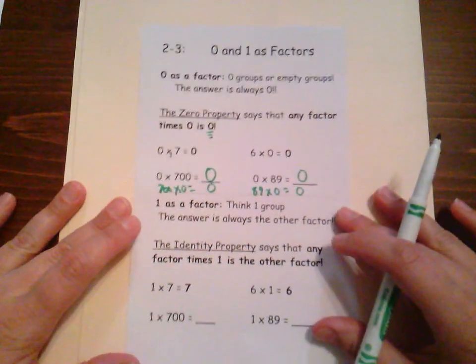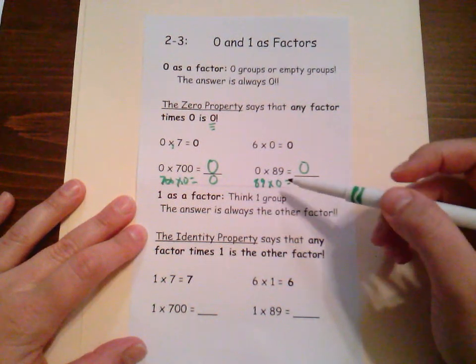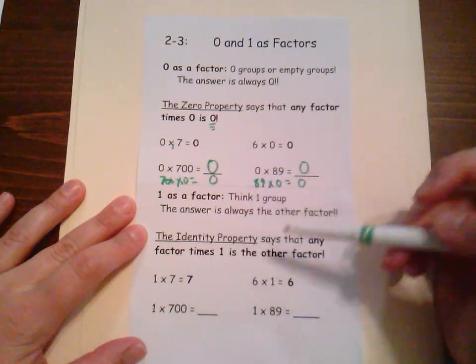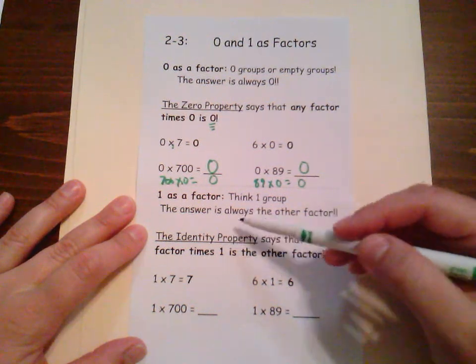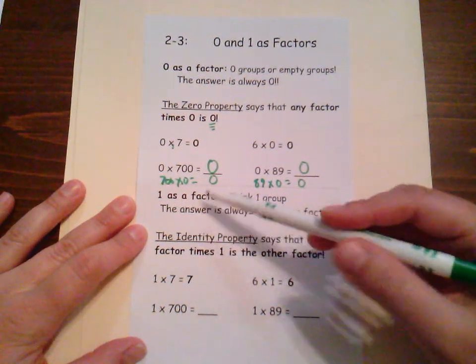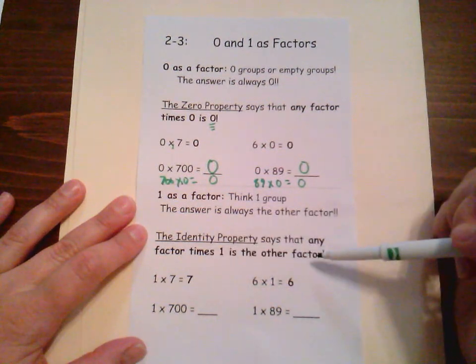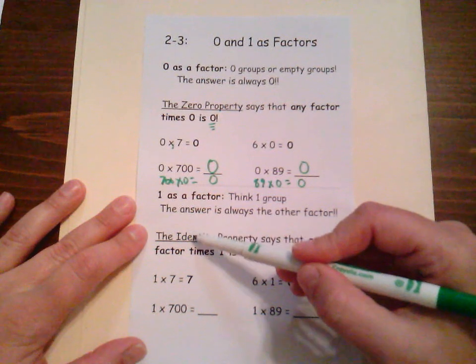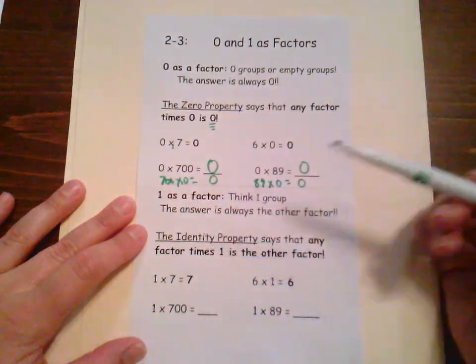Down here, we have 1 as a factor. You can either think of it as one group, or that there are several groups and there's just 1 in each group. When we look at the identity property, which is what we call the property when we're multiplying by 1, it says that any factor times 1 is the other factor. And I like to think of it as the other factor gets to keep its identity. It doesn't change. It gets to stay who it is.